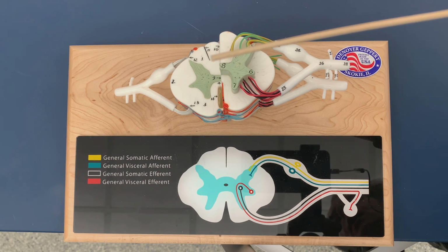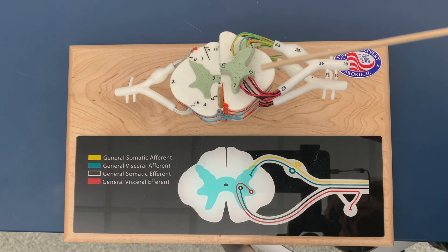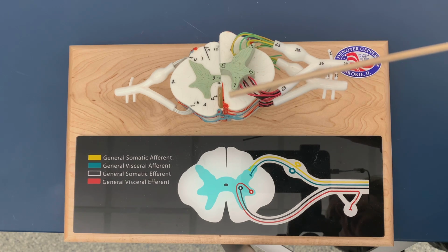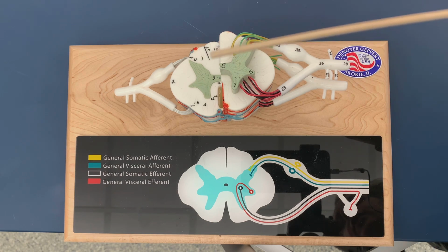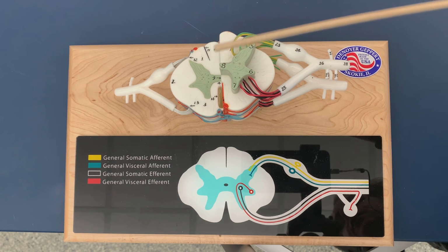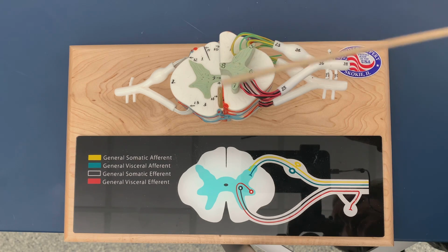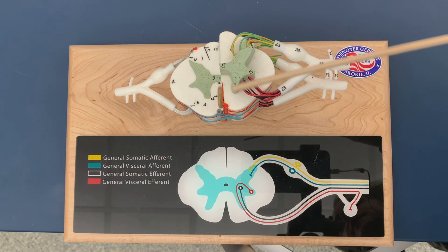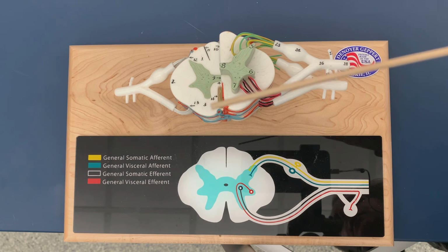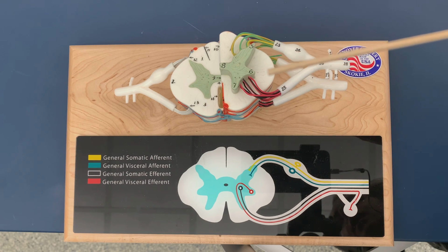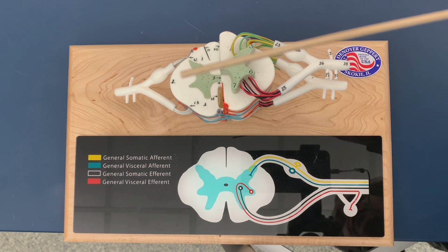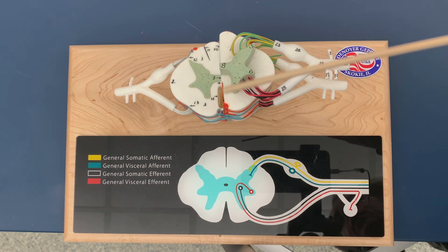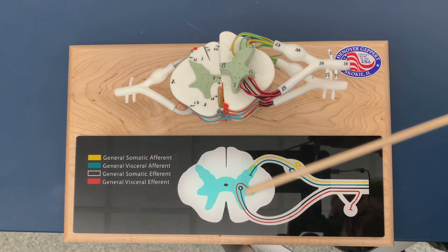Okay, these areas of white matter are called columns, or you can call them funiculi, and each one is a funiculus. If you're on the posterior side, this is the posterior funiculus or posterior column. If you're on the anterior area, that is the anterior column or anterior funiculus. And if you are moving off laterally, that would be the lateral column or the lateral funiculus. Also, the area where the white matter comes together is called the white commissure.